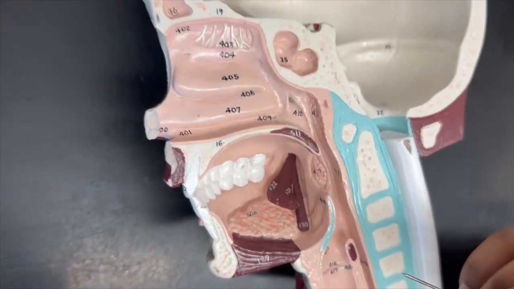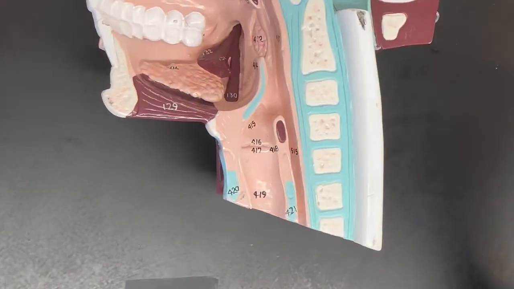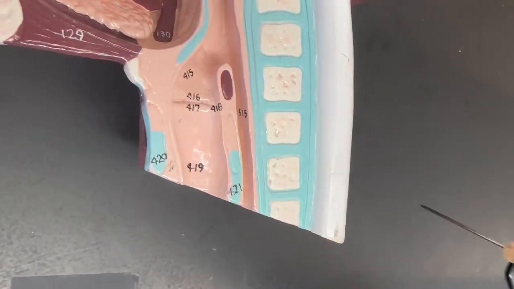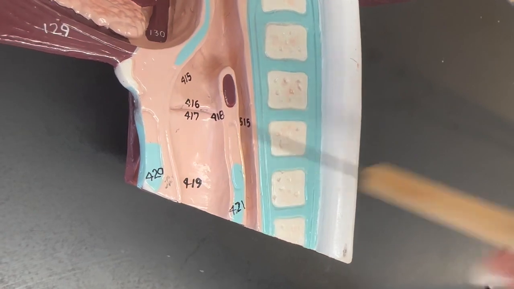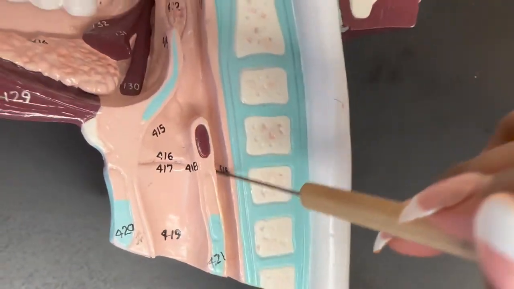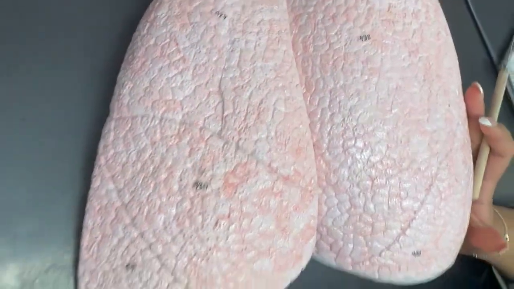And that's it. I forgot to point out the esophagus on this model. So it's right here, and it's right behind the larynx. So this tube right there. And then we're gonna come down to the lungs.